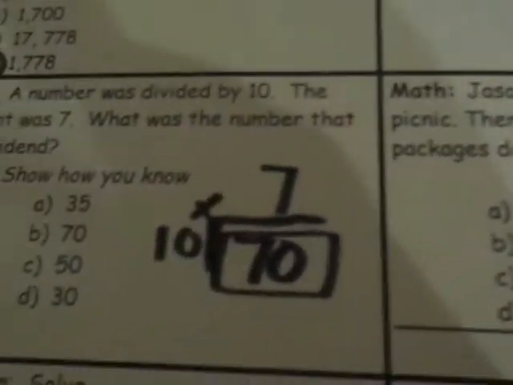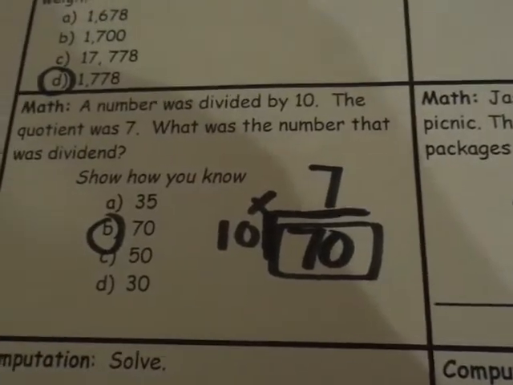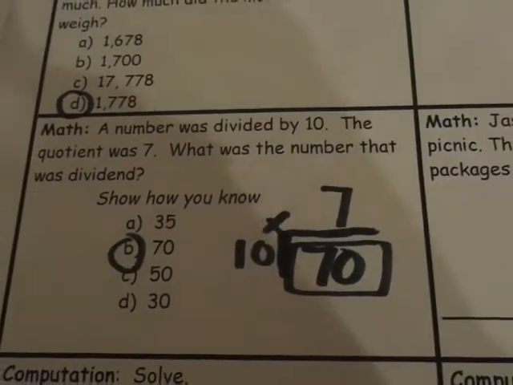So we must multiply. 7 times 10 is 70. Best answer, B. Notice how you can use the opposite of division to solve these problems.